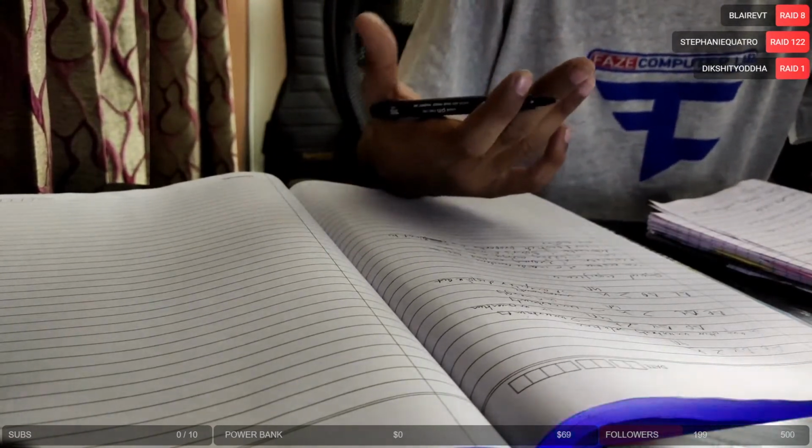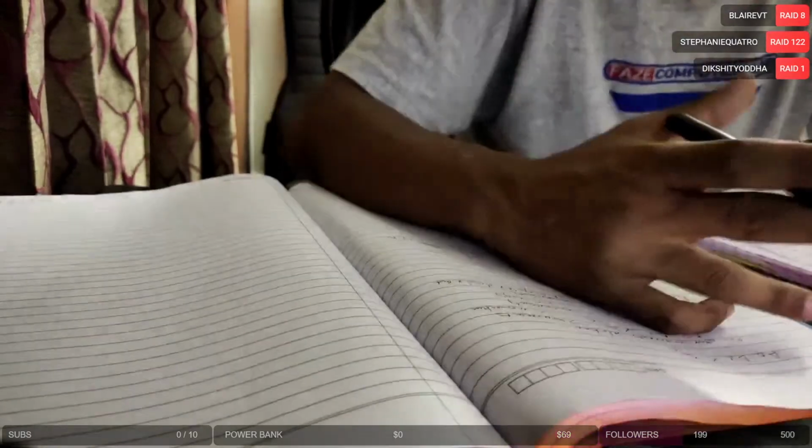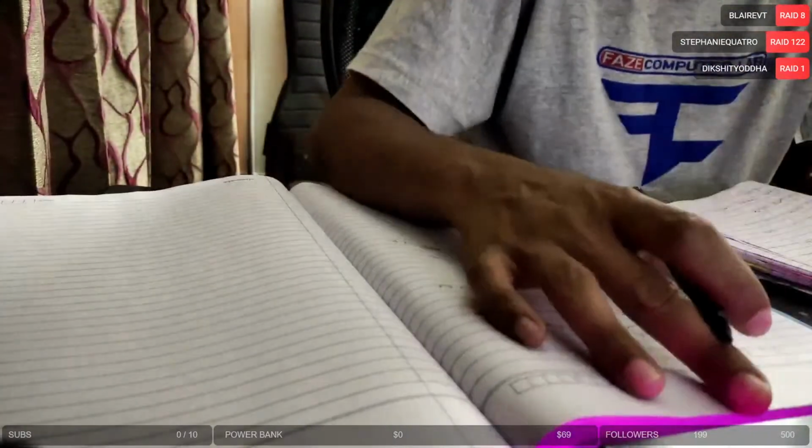Now, complementary means the exact opposite, right? That's what it is. Like if it's 0, then it will be 1. If it's 1, then it will be 0. If it's 0, 1, it will be 1, 0. If it's 1, 0, it will be 0, 1.